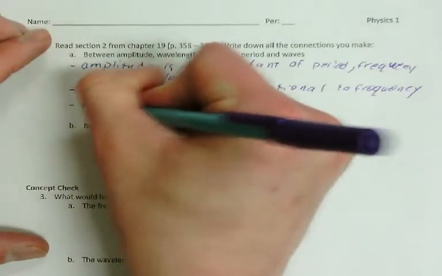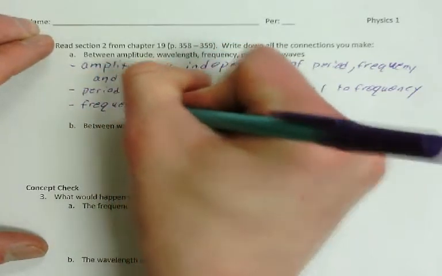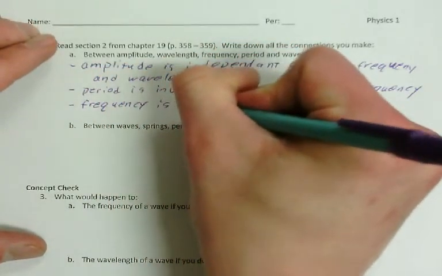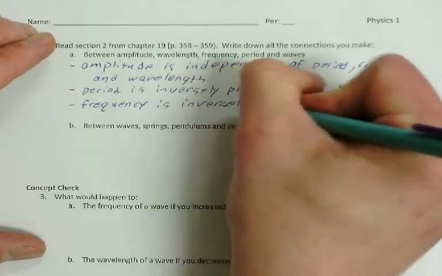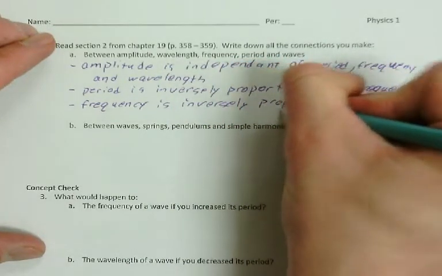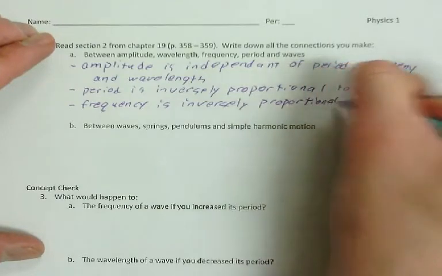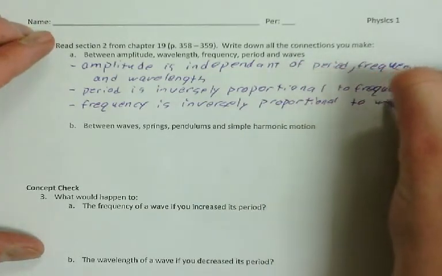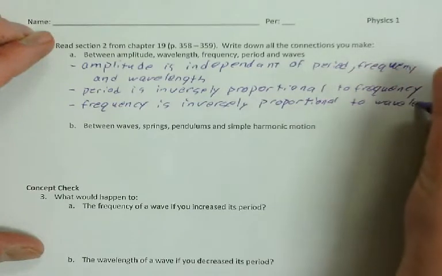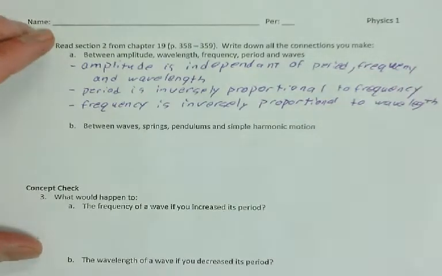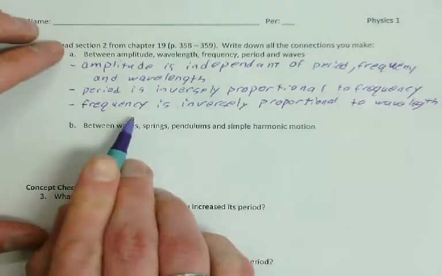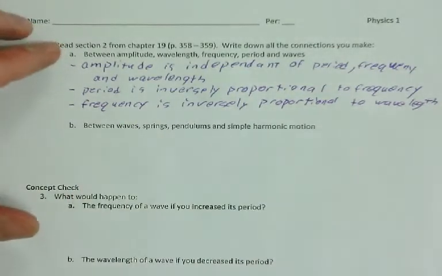Frequency is inversely proportional to wavelength. So if you increase the frequency, you decrease the wavelength. That makes sense too. If you have the waves happen more often, they get closer together, and that's what wavelength is. Wavelength is how far apart they are.